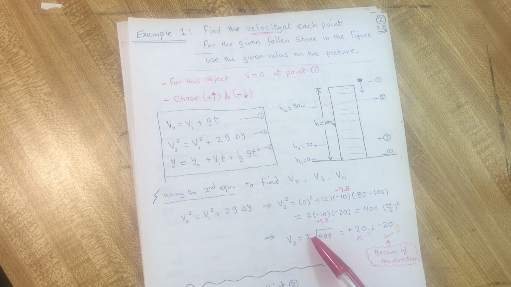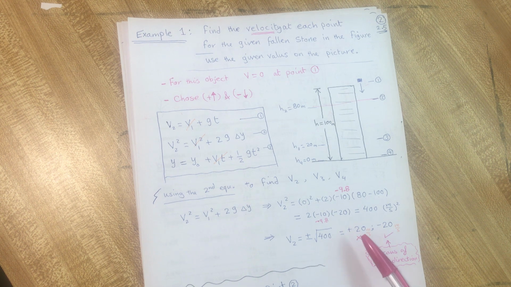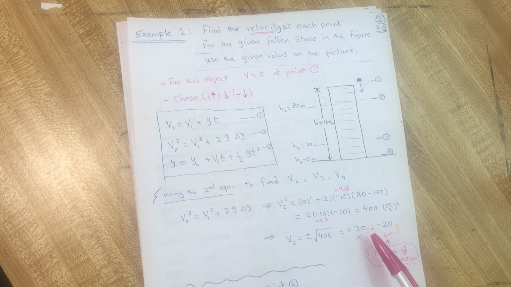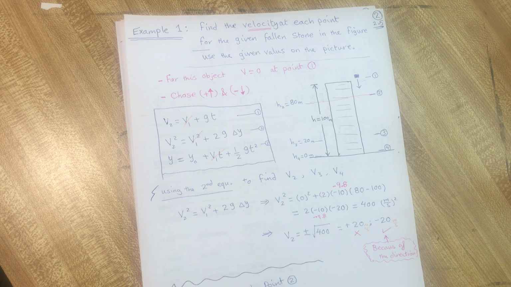It is positive and negative. In mathematics, it may have two values, positive or negative. The root of 400, we have two values, positive 20 meters per second or negative 20 meters per second. Which value of them? The mathematicians will take both of these values, but we are physicists. We know and we understand this problem.